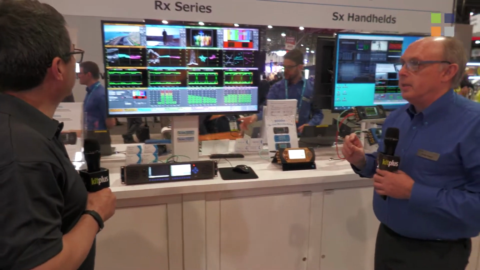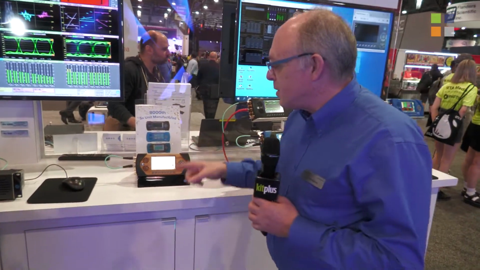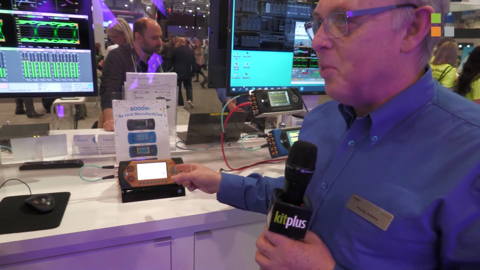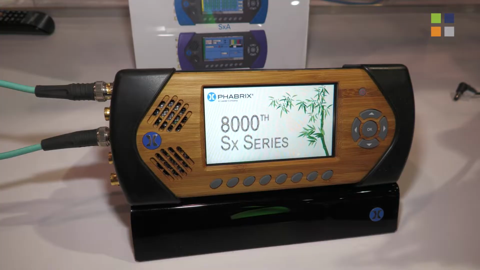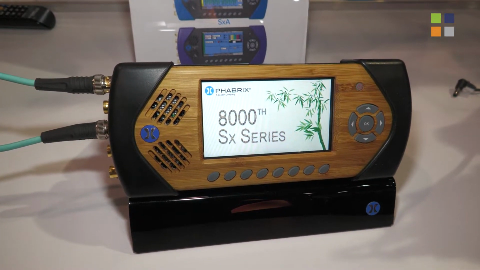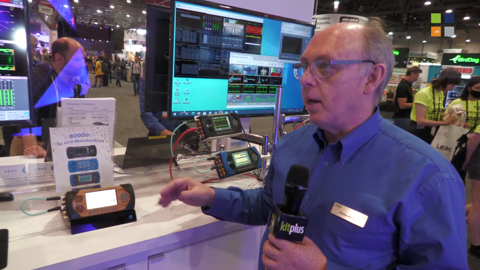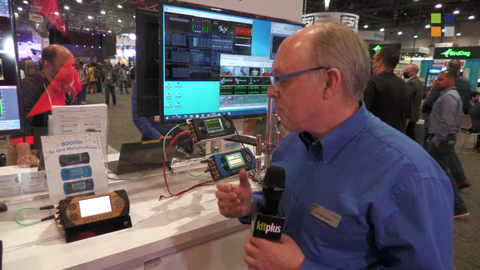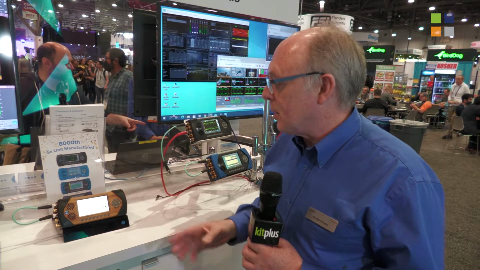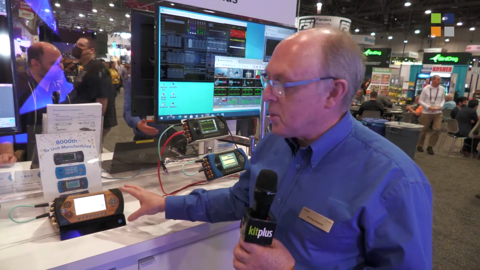Moving on, this is really important. We've made this in bamboo, so it's been made in wood. It's a fully working unit, as you can see. This is the 8,000th handheld unit that we've made. In our market, 8,000 units is actually quite a lot within the engineering community. So we recognise that with this unit. Why have we gone with bamboo? Bamboo's a good, sustainable material.